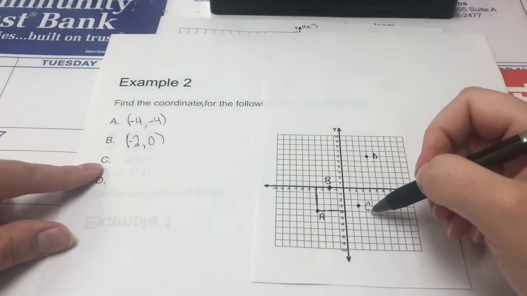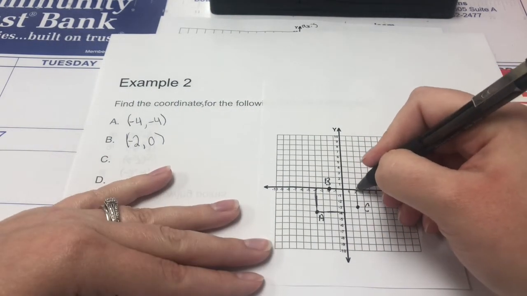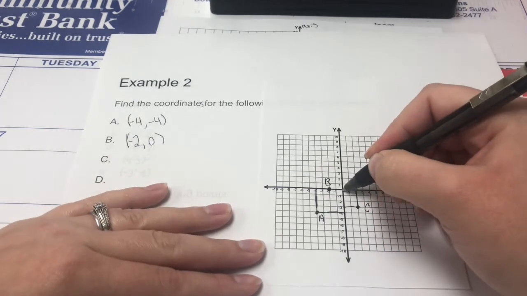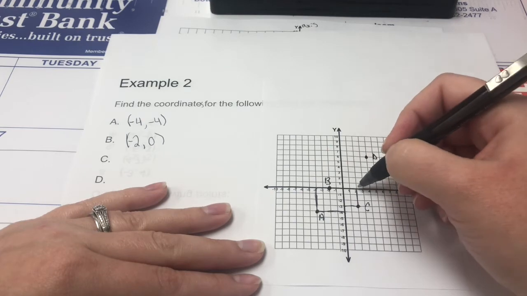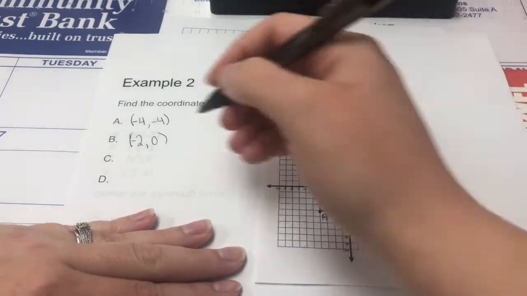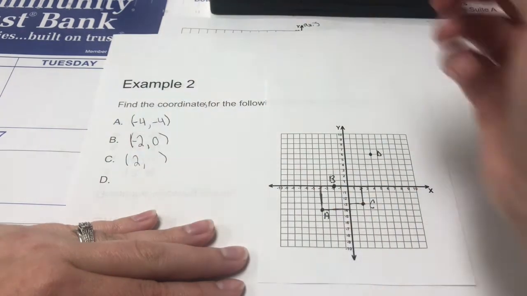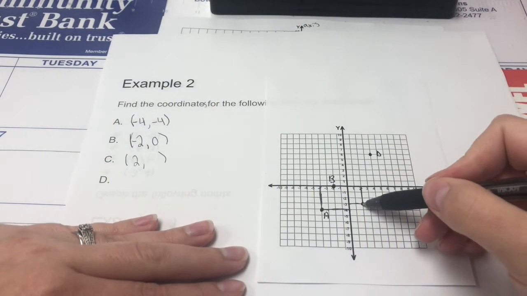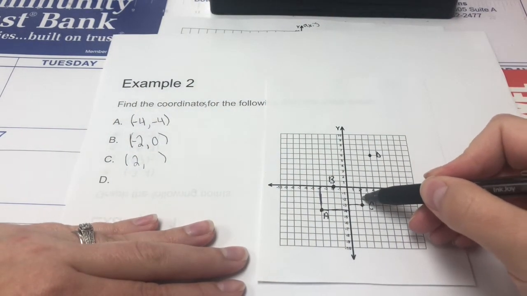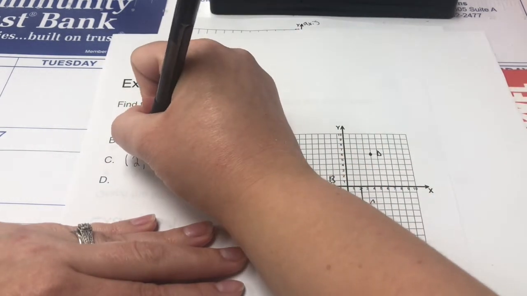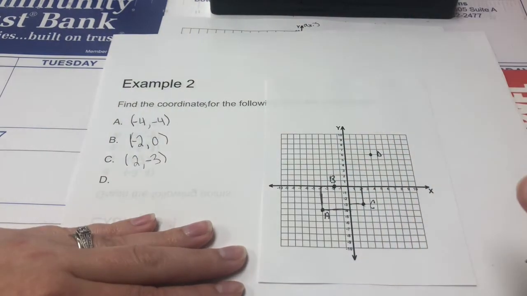Okay, so now C. So you can draw your lines to see where it hits, or you can start at the origin and say, okay, I move right, 1, 2. So my X is +2. Then I'm going to move down, so 0, 1, 2, 3. It also hits at -3. So my Y coordinate is -3.